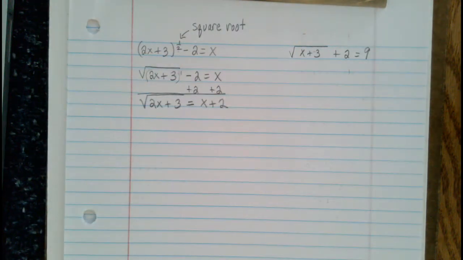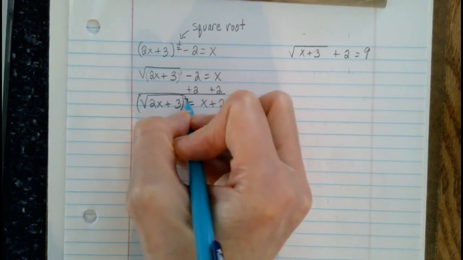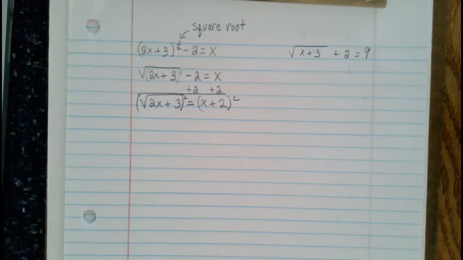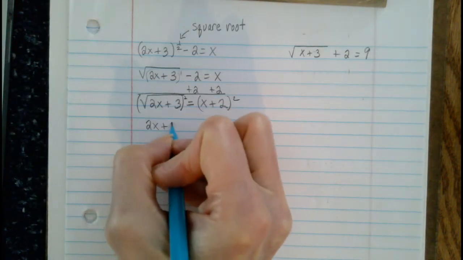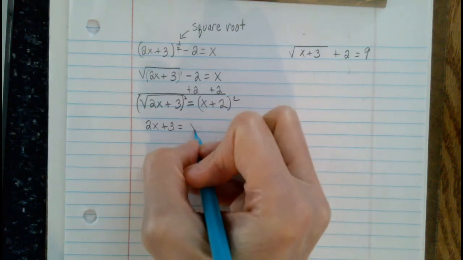We want to figure out what x equals, and we've got a square root in here. The way that we're going to get rid of the square root is to undo square rooting by its inverse operation, which is squaring. Square rooting and squaring cancel each other out, so we get 2x plus 3 equals x plus 2 squared.